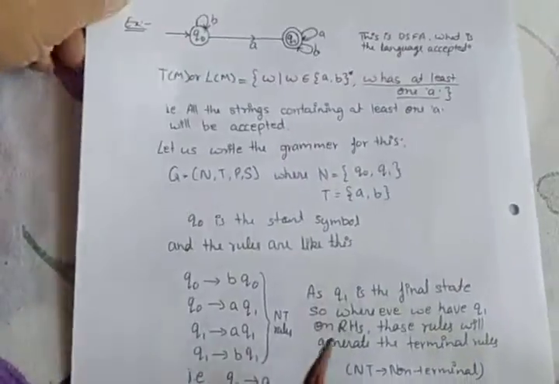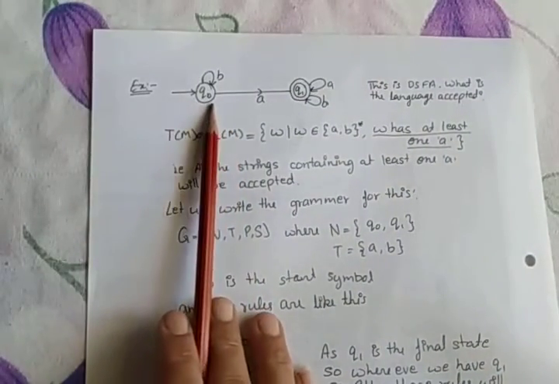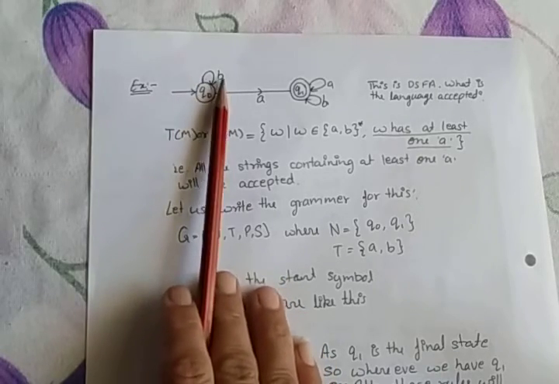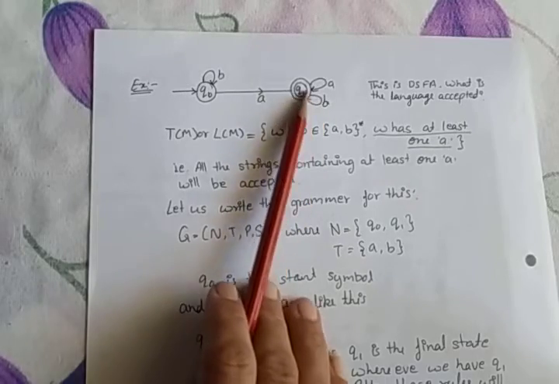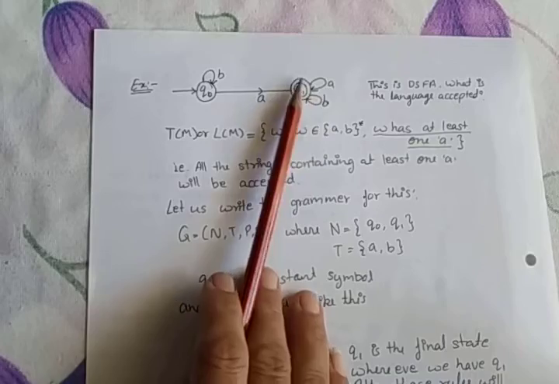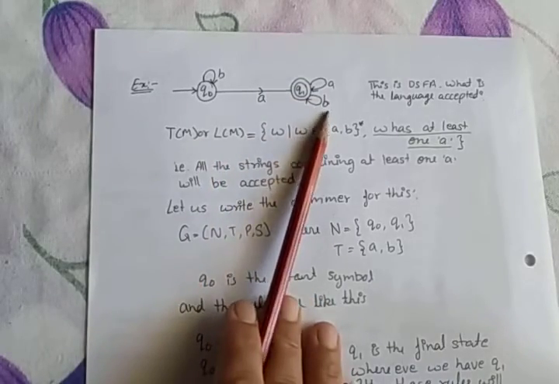Let's consider one more example. Q0, here we are able to read any number of b, then a. This is the final state, and here we can read any number of A's and B's. So what is the language here?